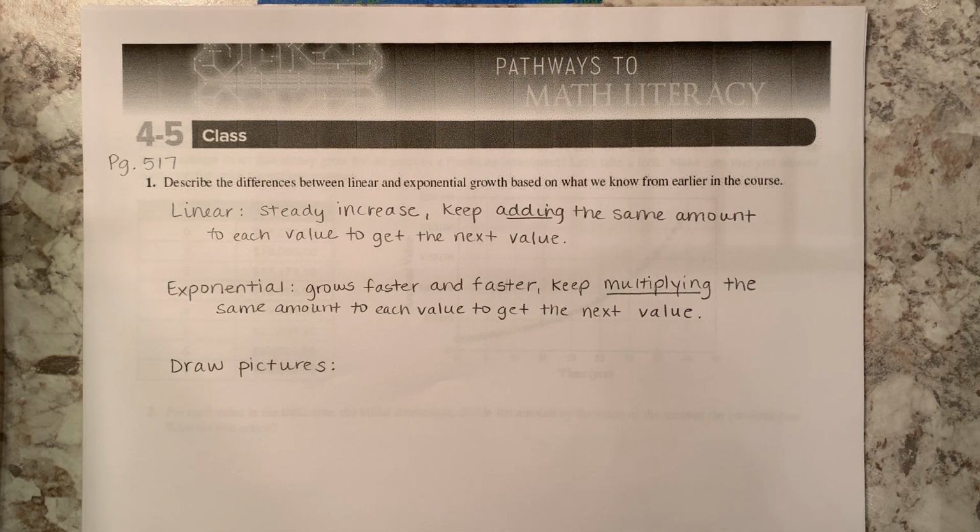Number 1 says, describe the differences between linear and exponential growth based on what we know from earlier in this course. I went ahead and wrote out those descriptions ahead of time so you can copy them, and I'll just explain them a little bit. Remember, linear is a line, so it has a constant increase. That increase amount does not change; every time you add the same amount to get to the next value.